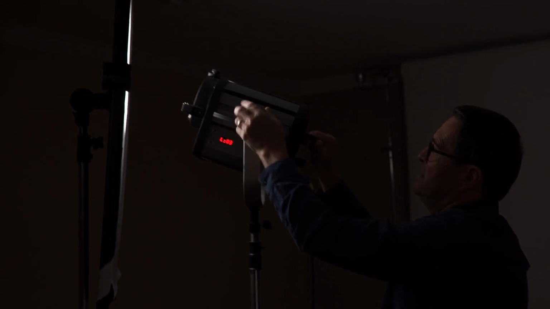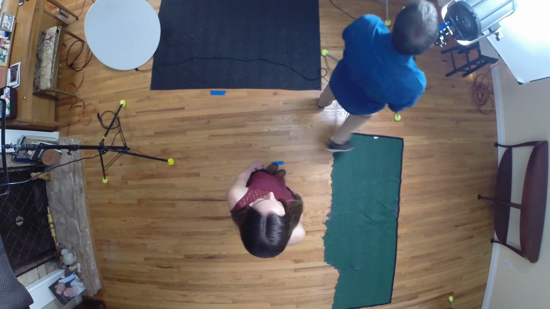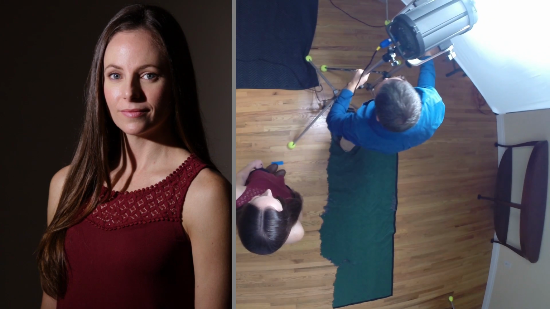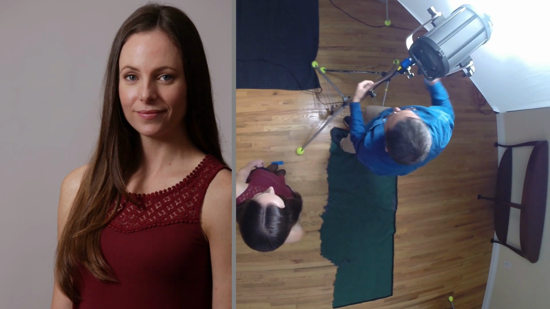But now if we take this light and we turn it away from her, bounce it into a card, I'm going to do a couple of things. I'm going to give myself more light, pull this in. Look at Lori's face. It's changed completely. It's beautiful, and there's several things that are happening here.